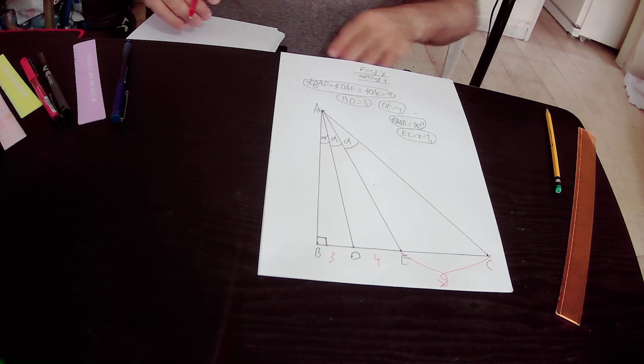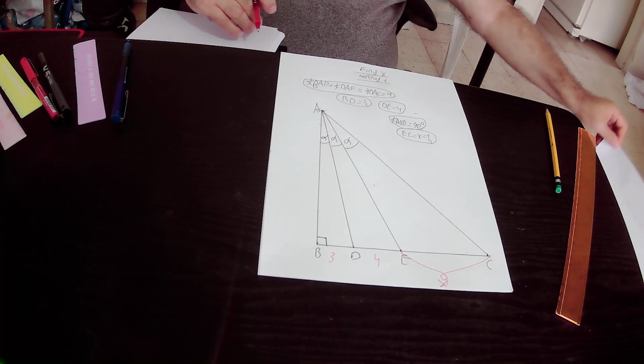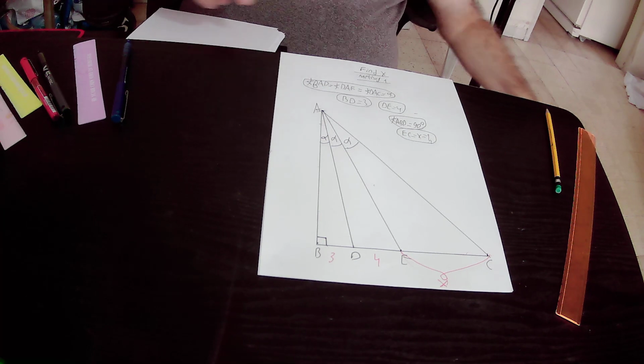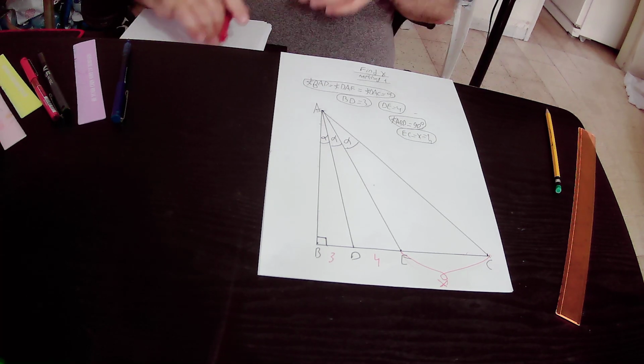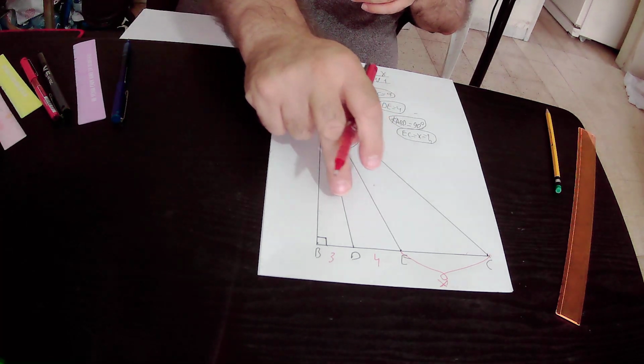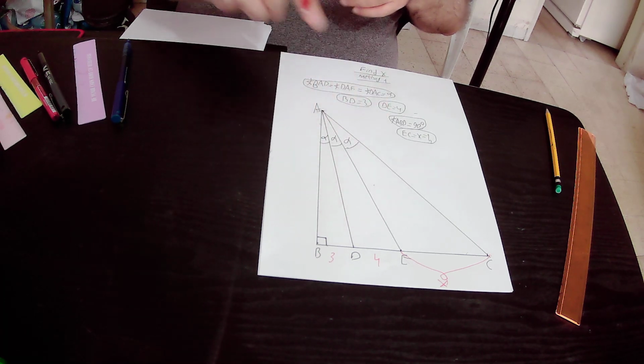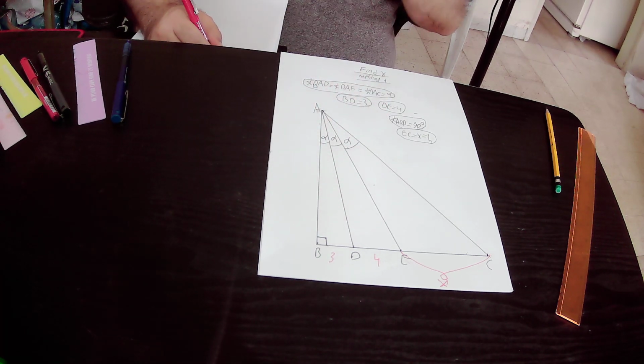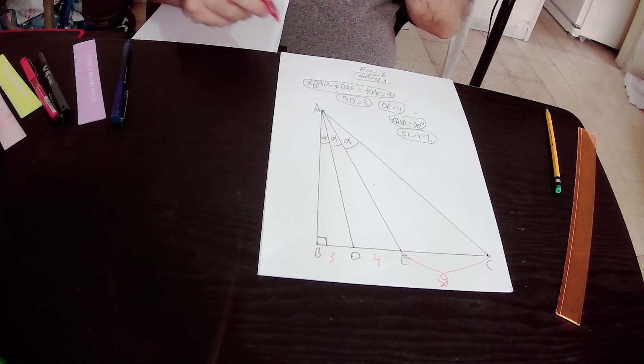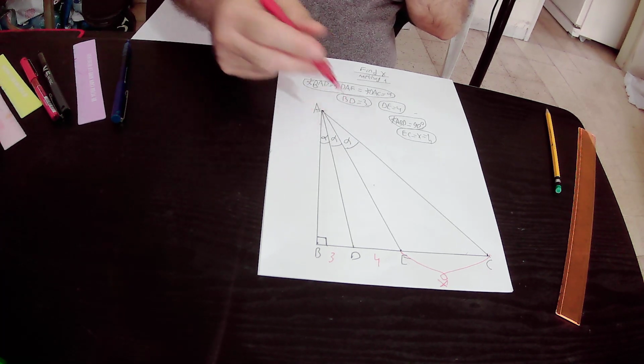So in this drawing we will focus on the right triangle BAE, or ABE, it is the same.